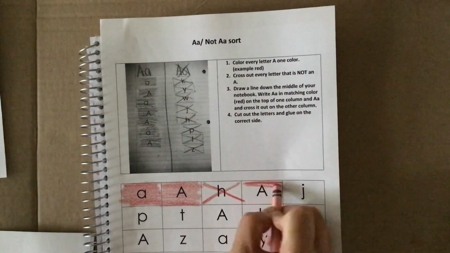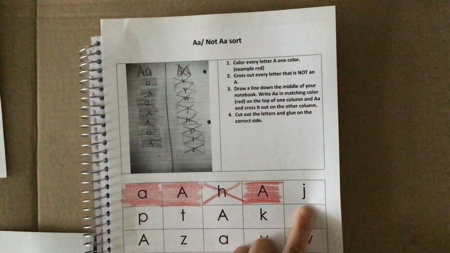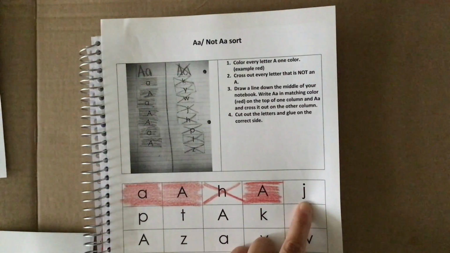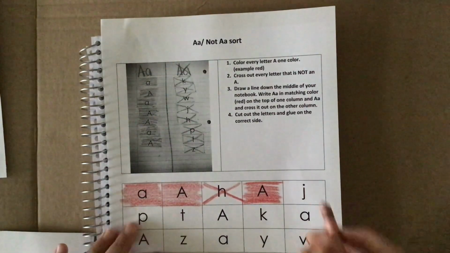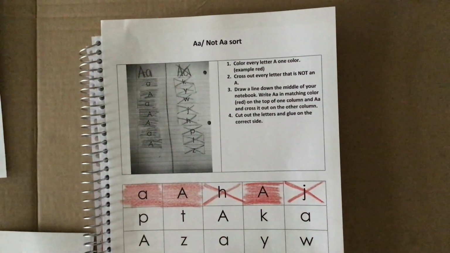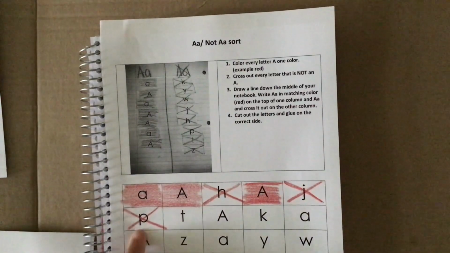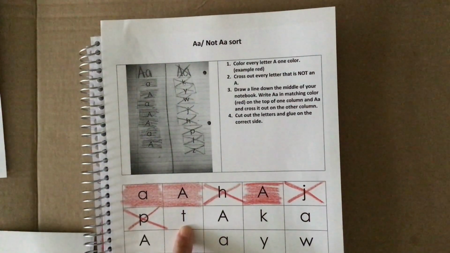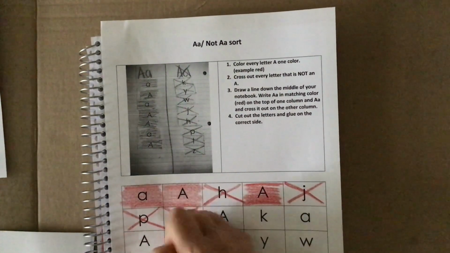Yep, it's an uppercase letter A. Now take a look at this one. Is this an uppercase A or a lowercase A? It's not, so you're going to put an X on top of that J. All right, here's your P. You're going to put an X on because it's not an A. Is this a letter A? It's not, it's a T.